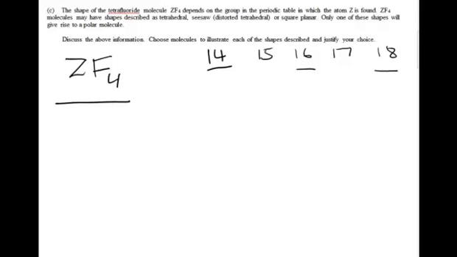Now this is a shape question, and we're asked to work out some shapes for a fictitious molecule, ZF4. If it's ZF4 and it's tetrahedral, that means it's got 4 bonding atoms or groups around it. In this case, that means we'll have 1 electron from Z for each F, which means there's got to be 4 valency electrons, so for the tetrahedral shape it must come from group 14, something like carbon or silicon maybe.